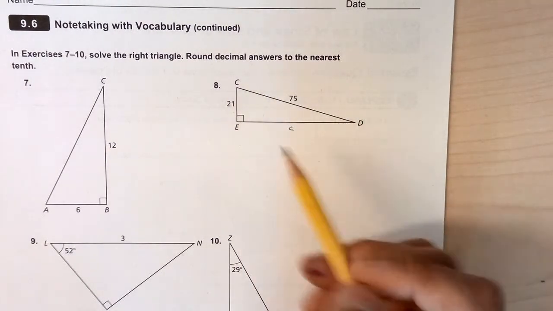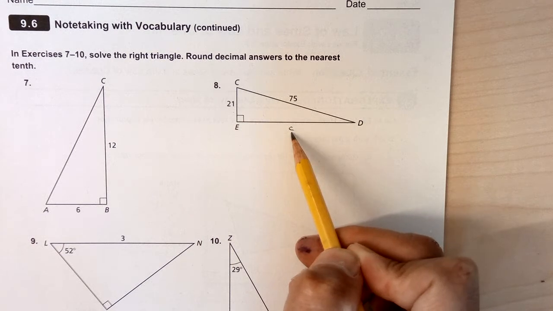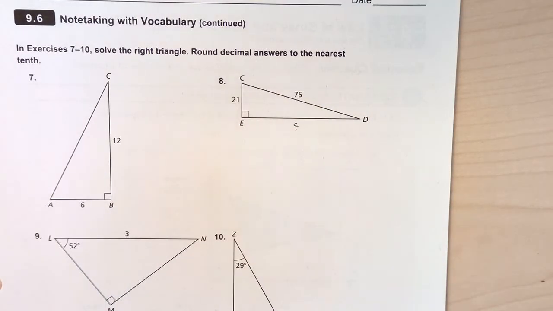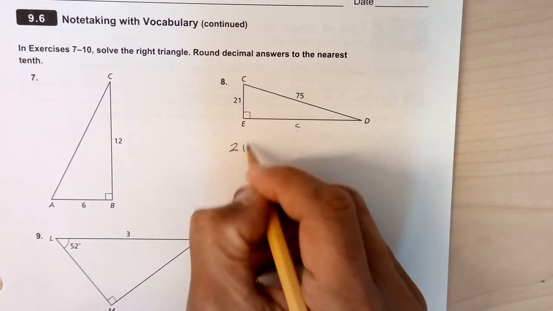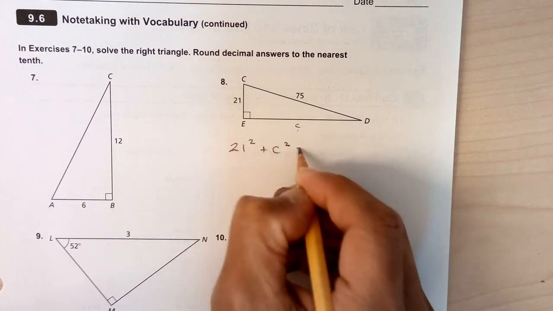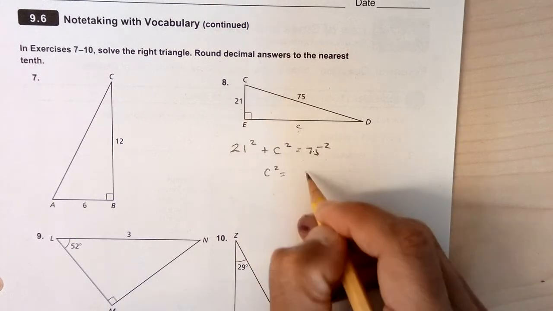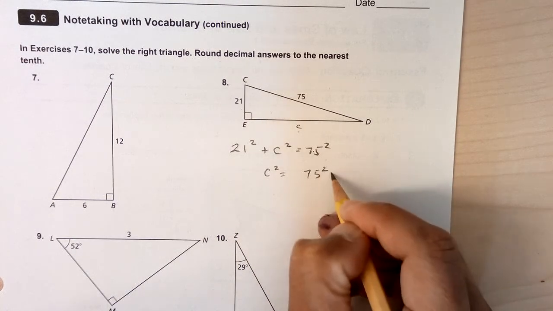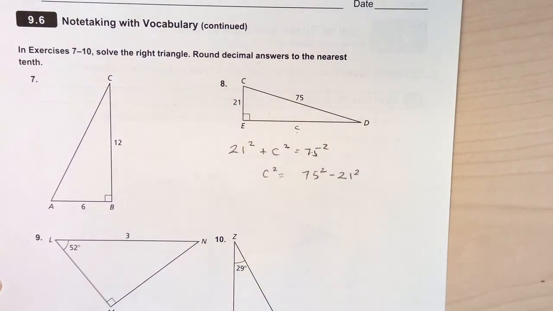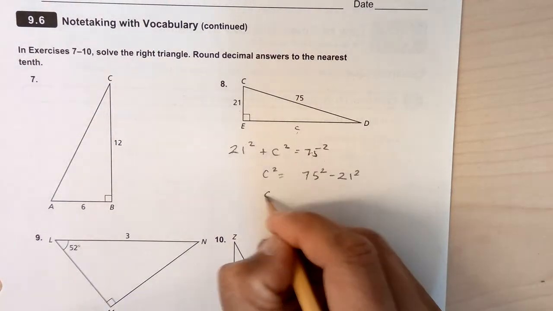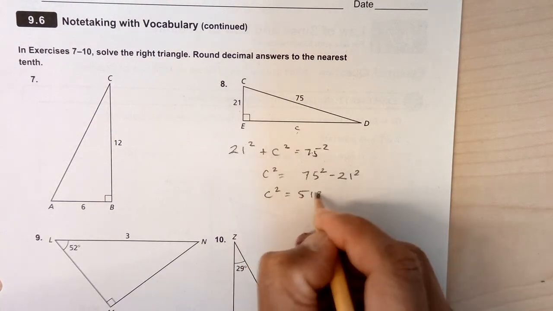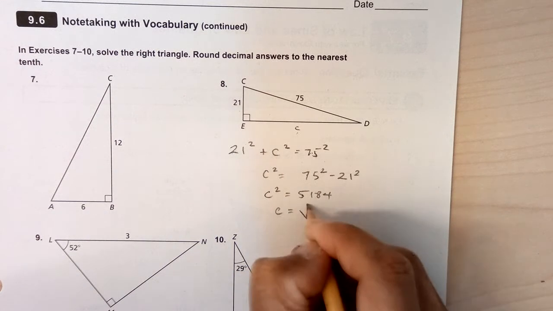This is kind of not set up the way that I want it to be because C is not the right angle, but it's not triangle ABC either. But what we can set up is 21 squared plus C squared is equal to 75 squared. So then I could subtract 21 squared from each side. C squared equals 75 squared minus 21 squared. I'm going to use my calculator. 75 squared minus 21 squared is 5,184. So that's C squared. And then you could take the square root of that to find the value of C.